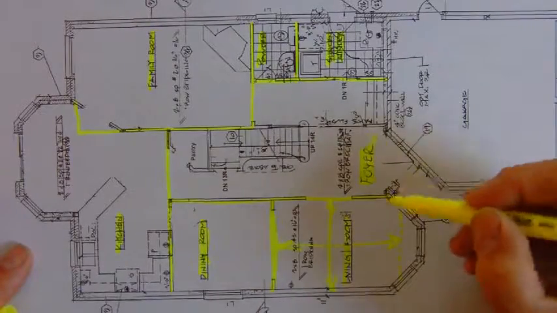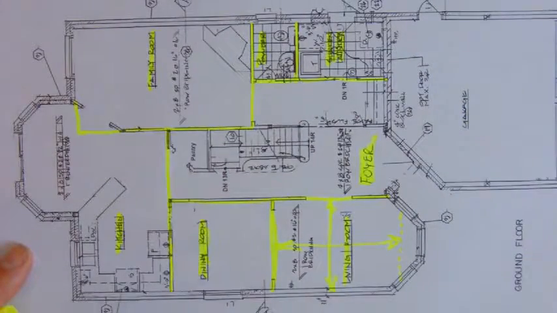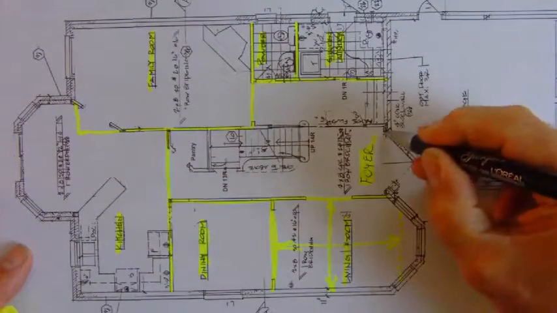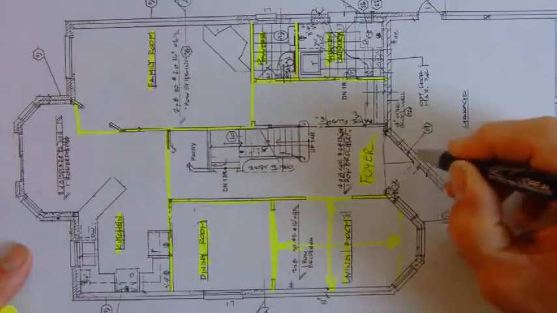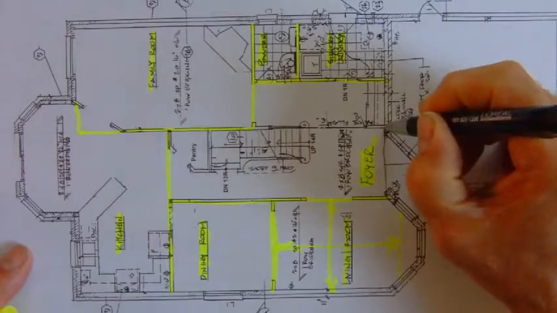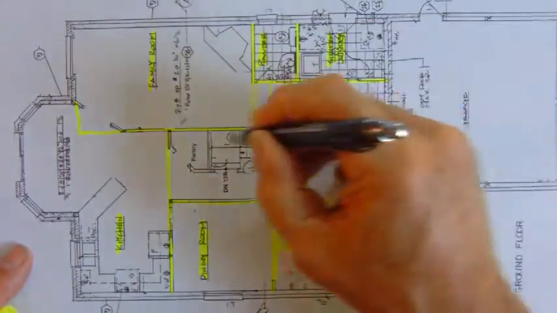The foyer is, of course, a very odd area, so you may want to break that down. Perhaps I would suggest you create a right angle triangle here, and then that leaves you with this rectangle and then this large rectangle.